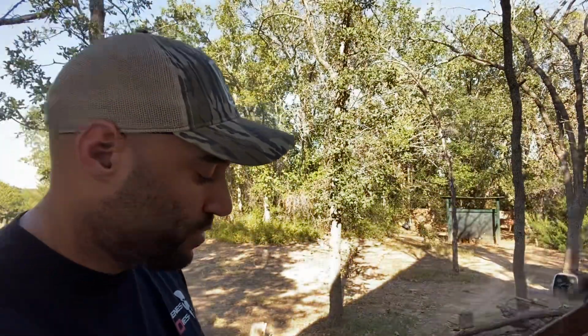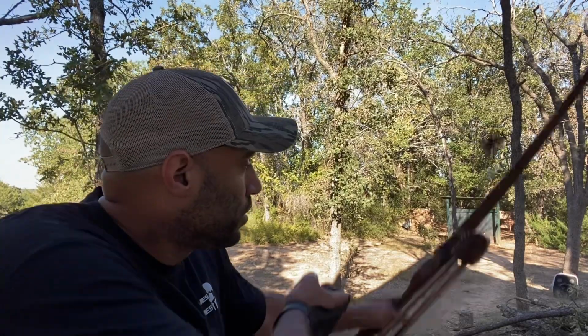Most of the animals I've killed with a longbow or a recurve have been close, within 15 yards. So I've learned over the years to keep a target close to practice with, as well as the further ones. Let me shoot the first one.